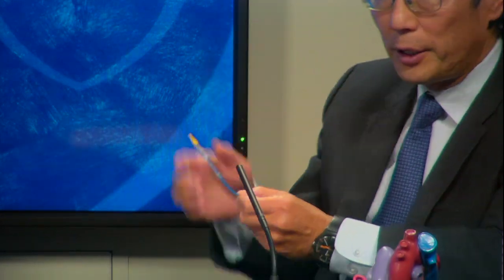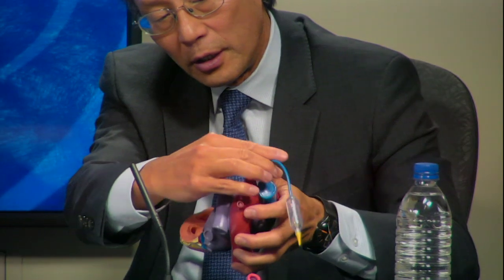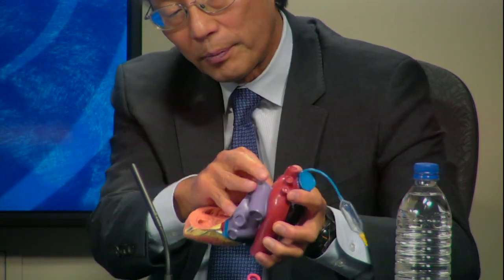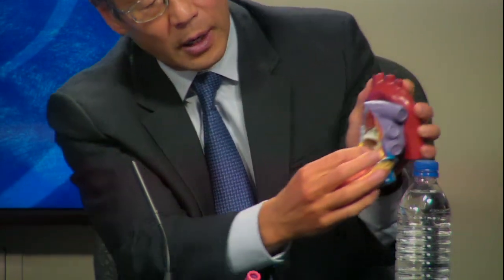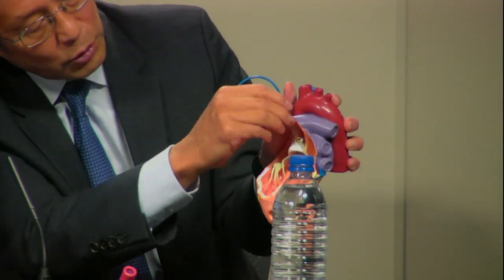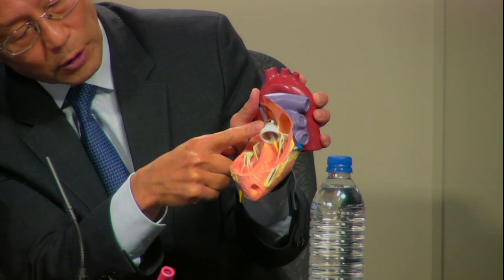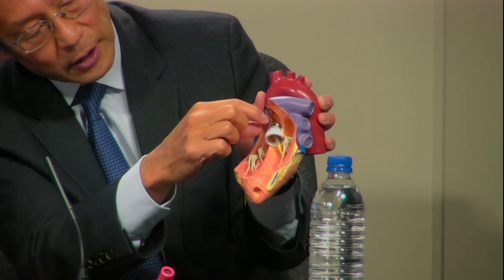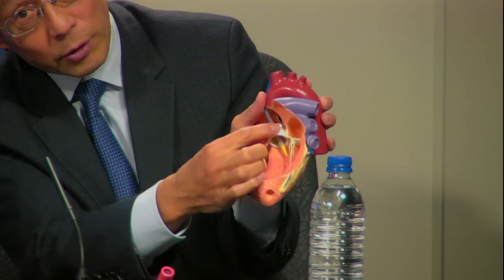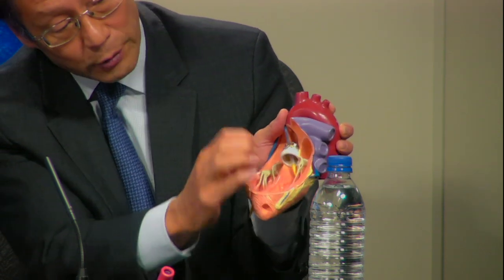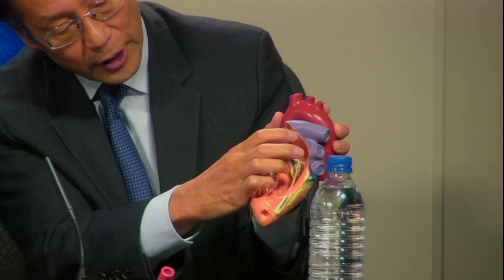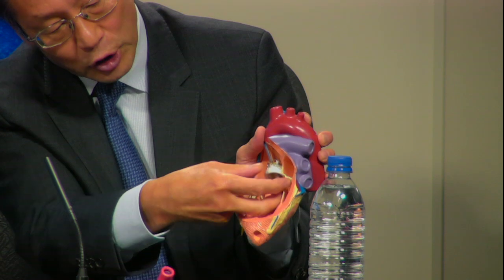The catheters go in the artery. They go up around here and then into the heart, like that. Your catheter will go down through the artery, come into the heart, go across the valve, and then this artificial valve, which was on the catheter, gets inflated and the valve expands.